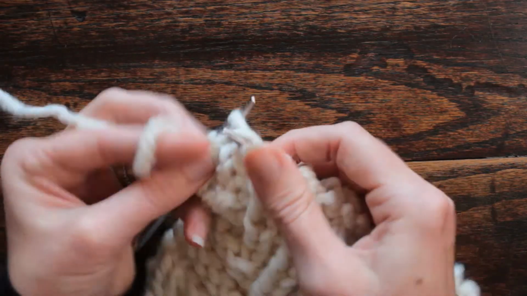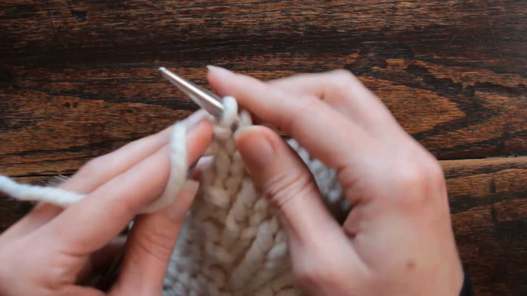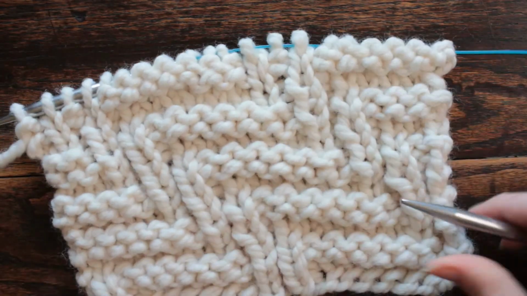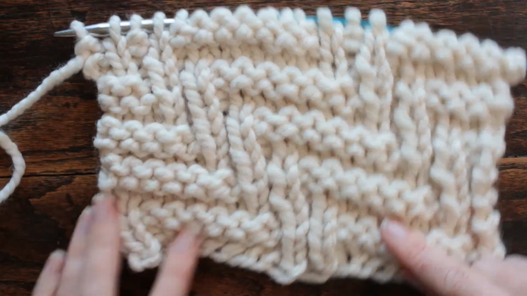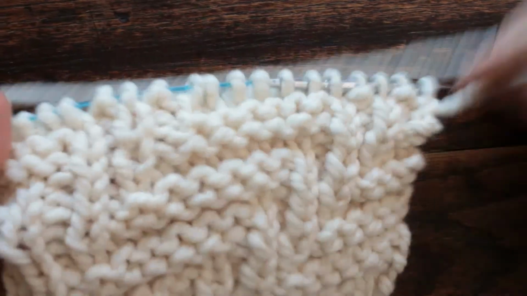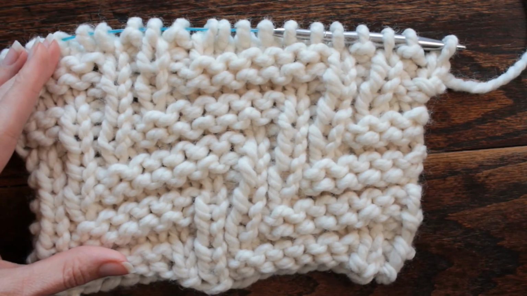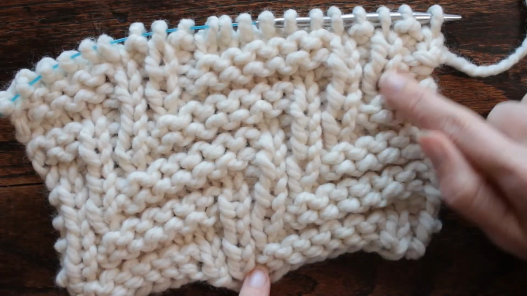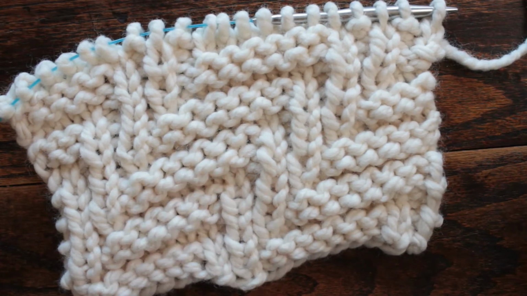So this is 7 purl stitches. So when you're making a knit stitch on one side, you are creating a purl stitch on the opposite side. So that was row 20. So here you can see it leans to the left. So this is the back side of the work. And then this is the front side. And then you can see how it leans this way. And you just had 1 stitch there. So now you're ready to start back over on row 1.